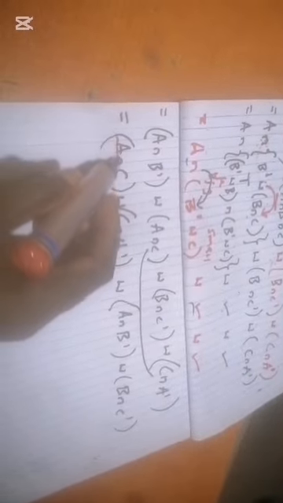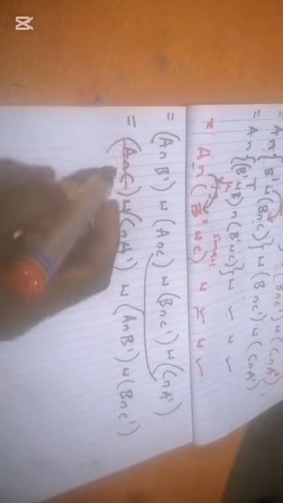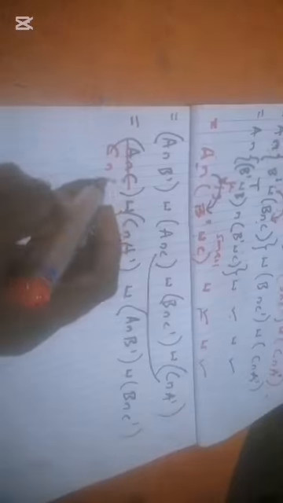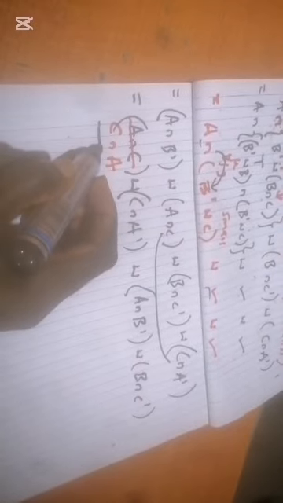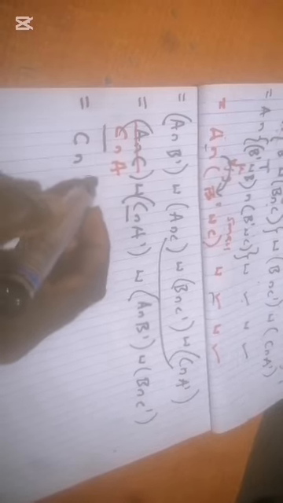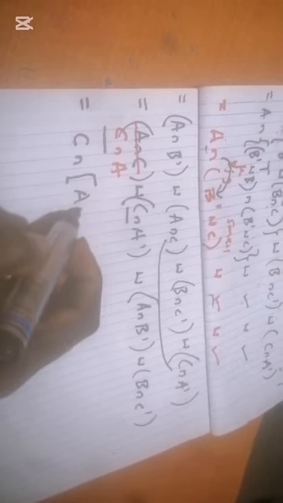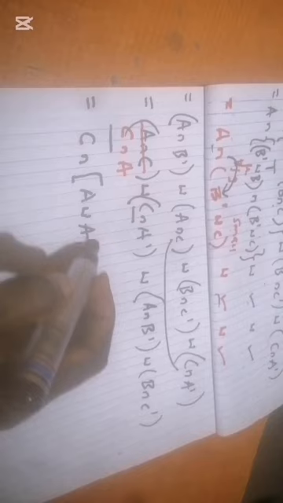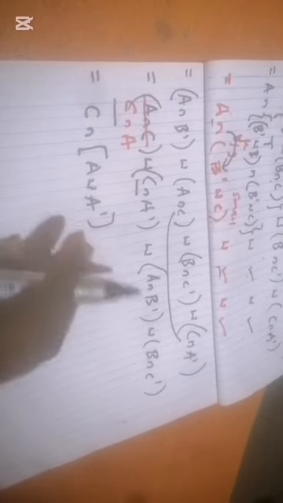Now, guess what? In maths, if you don't want this approach, you can turn this one to C, intersection A. It's the same thing. There's nothing wrong with that. So now you will notice that they look alike, so I can remove the first two. If I do so, I'm going to have C, intersection, open bracket, A, union, A, complement. Do you see that? If I remove the first two there.